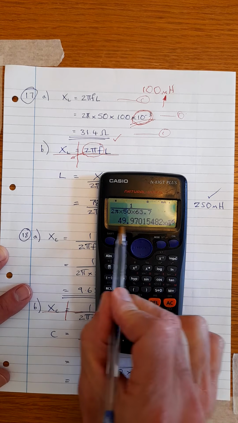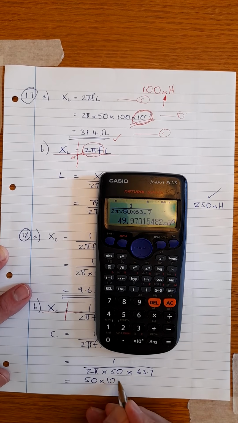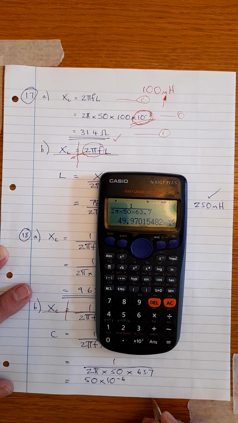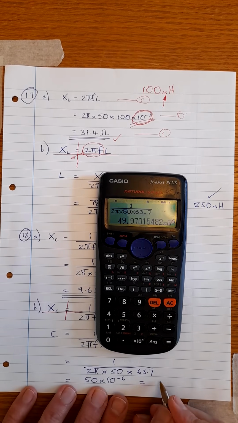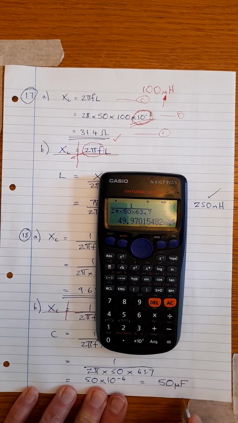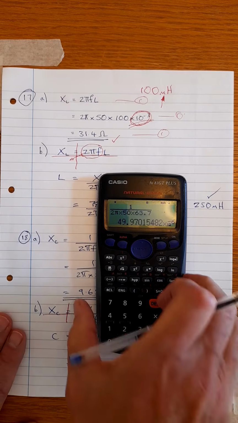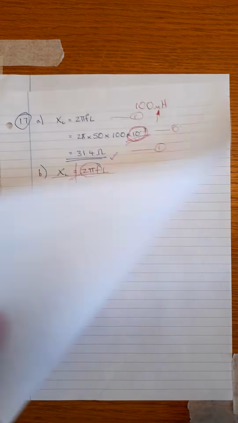49.97, I'm going to call that 50 times 10 to the minus 6. So 50 times 10 to the minus 6, or better still, let's call it 50 microfarads. That's the answer that you would be looking for. Right, so swiftly moving on.